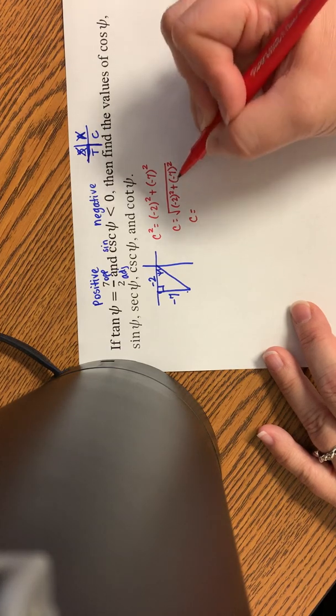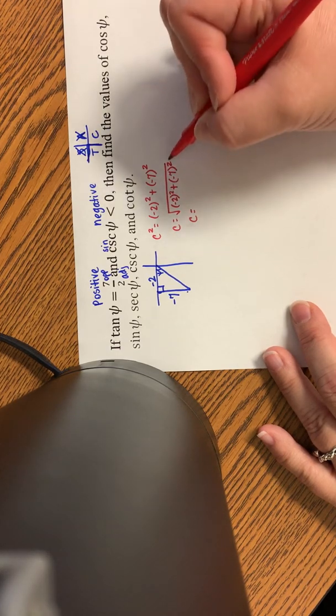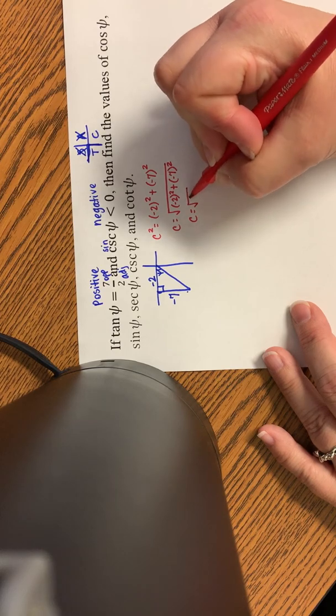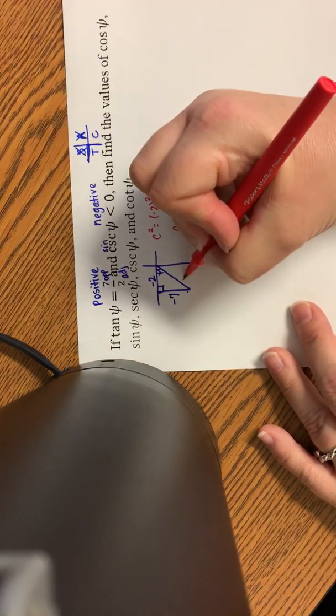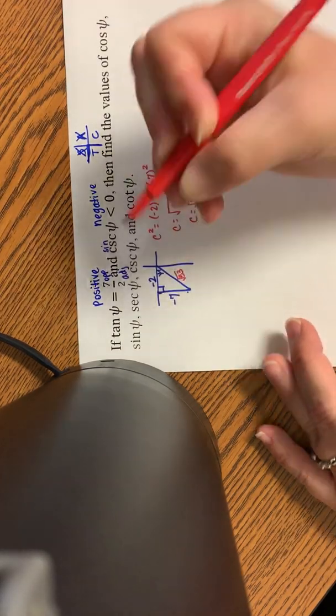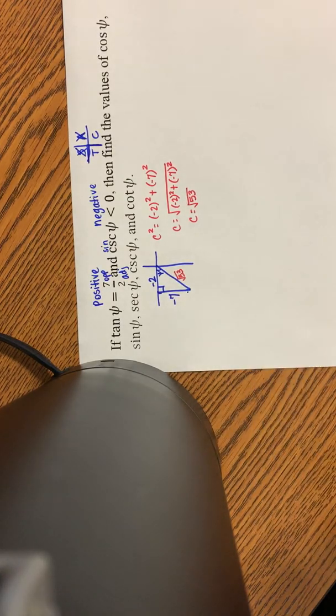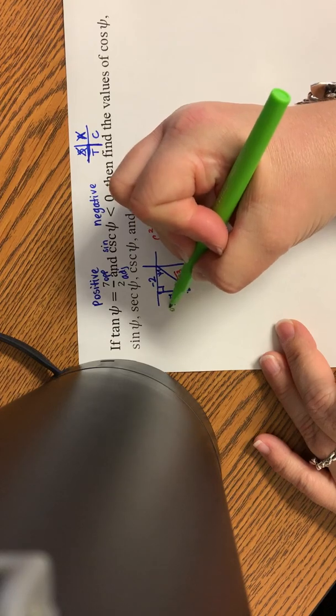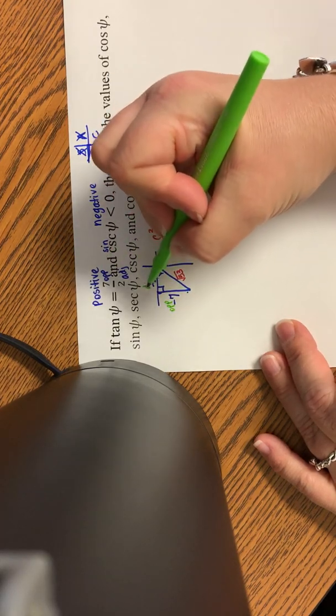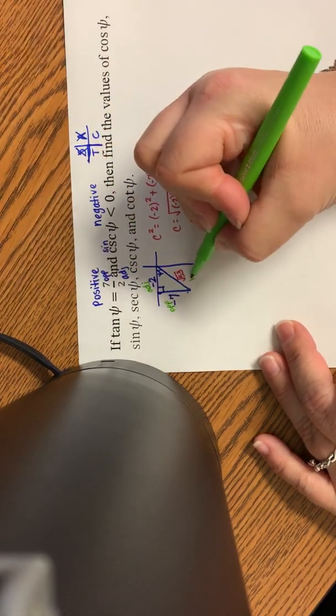Just do the negative 2 squared plus the negative 7 squared, which is 4 plus 49, which is the square root of 53. So that hypotenuse is the square root of 53. We're going to label our sides. Opposite of our angle is negative 7, adjacent to our angle is negative 2, and the hypotenuse is the square root of 53.